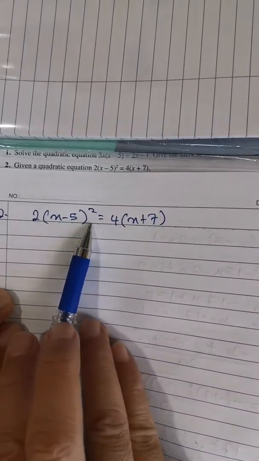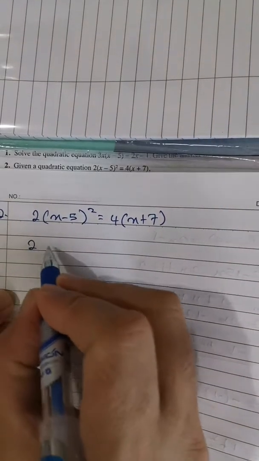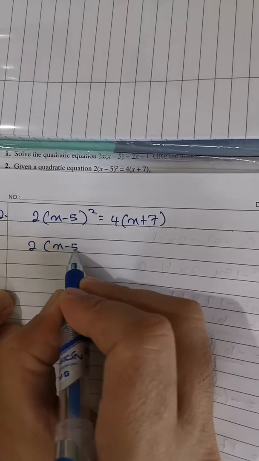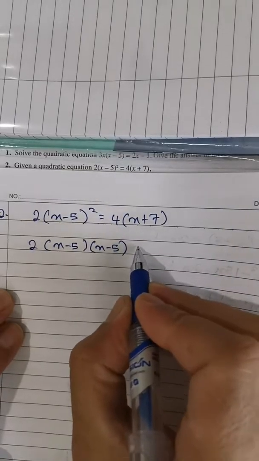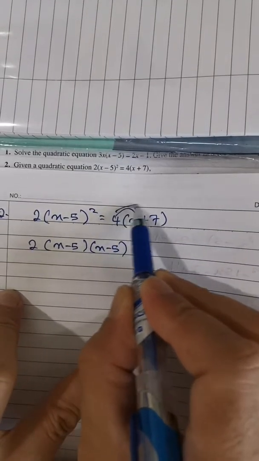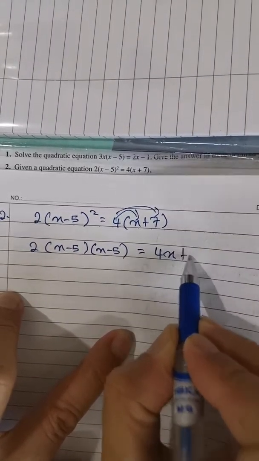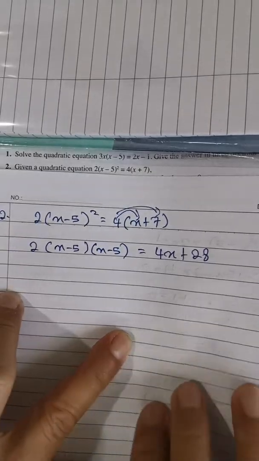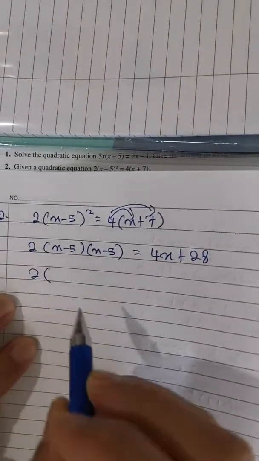You have to understand, in order to expand this bracket, you have to write down twice. (2x minus 5)(2x minus 5) equals 4x plus 7.